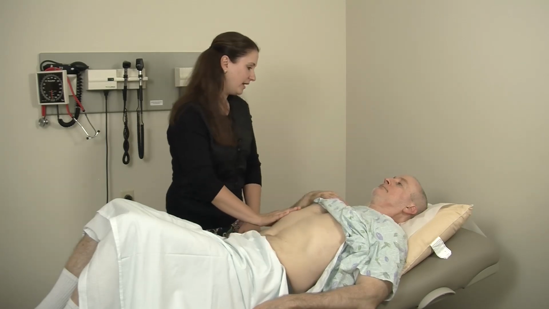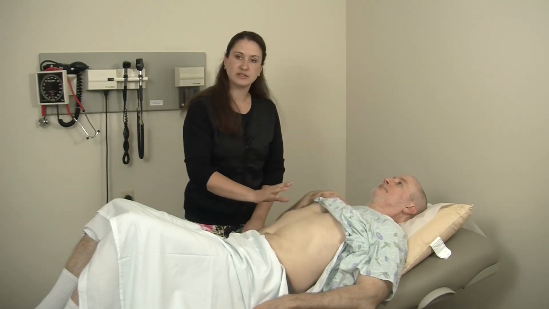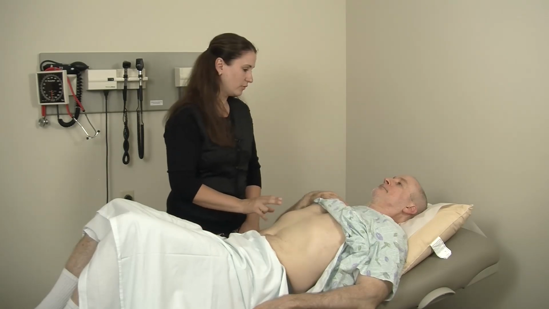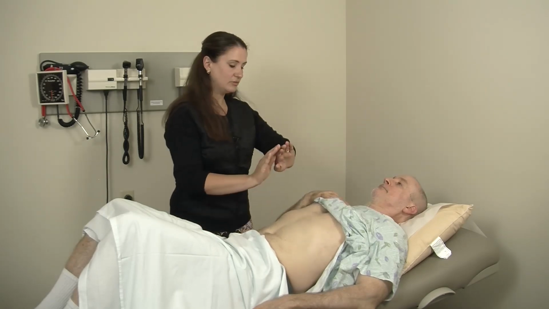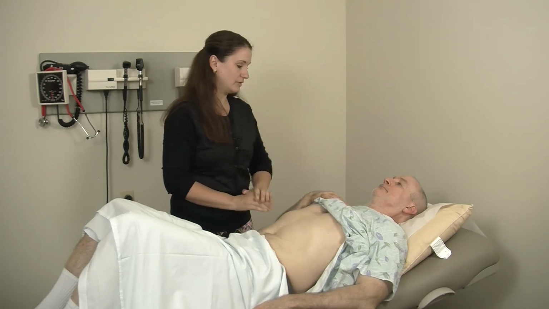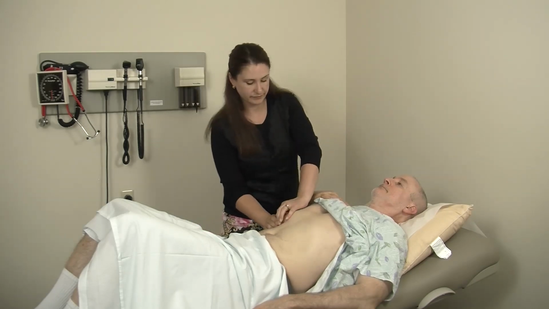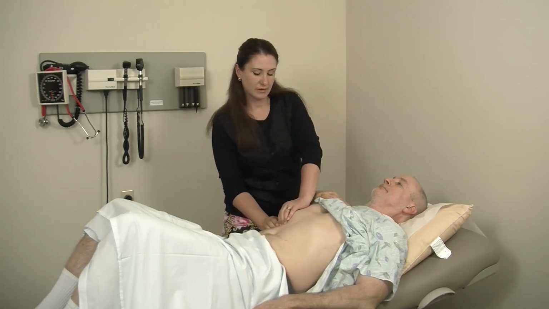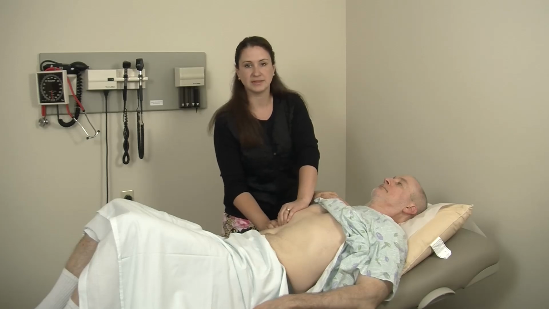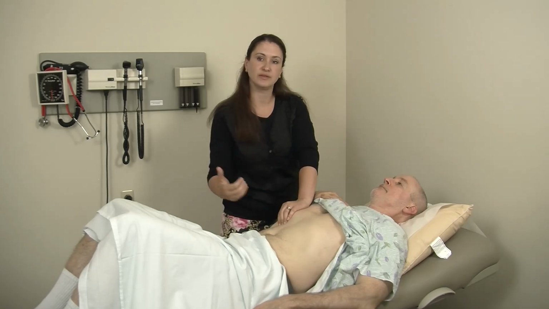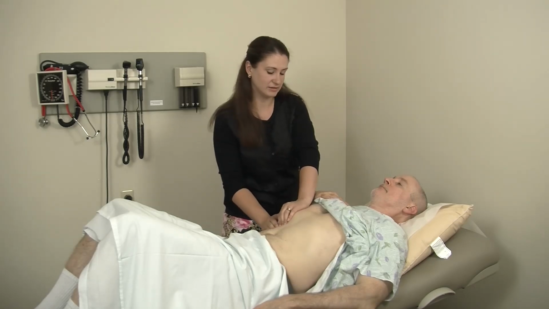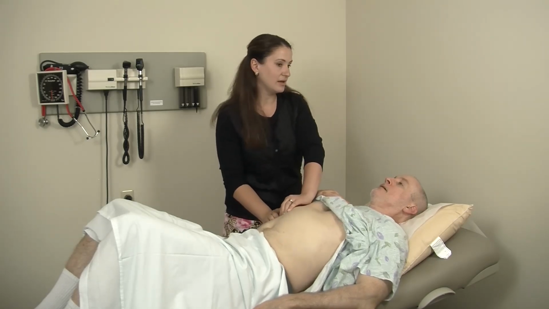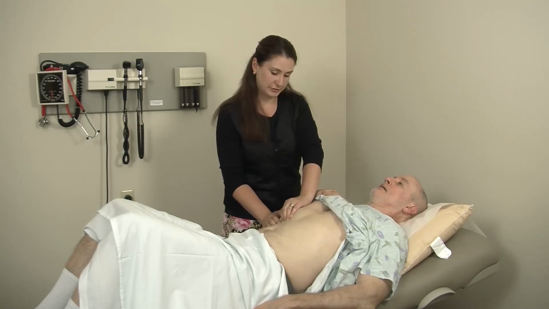I'm going to palpate for the liver edge. For this, there's 2 techniques that you can do. One is called the hooking technique, in which you hook your fingers around the patient's rib cage like this. And then to perform this test, you'll ask the patient to take a deep breath in. When they inhale, you'll be able to feel that liver edge move against your hands. So have you take a deep breath in and out.